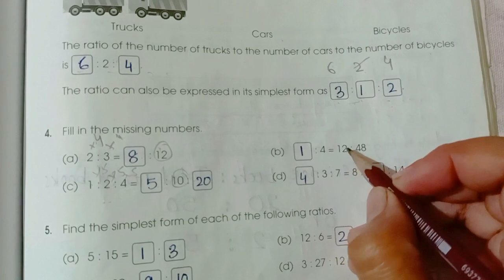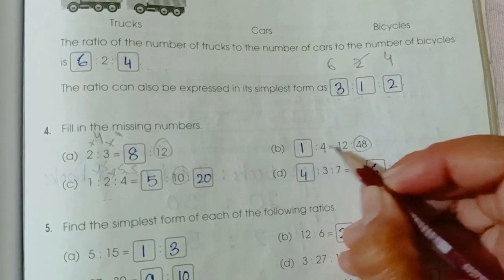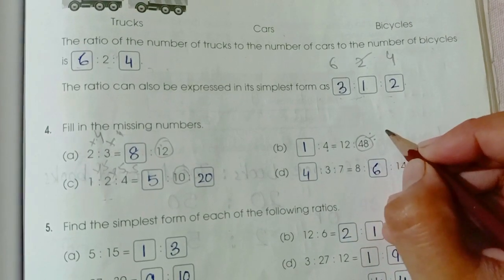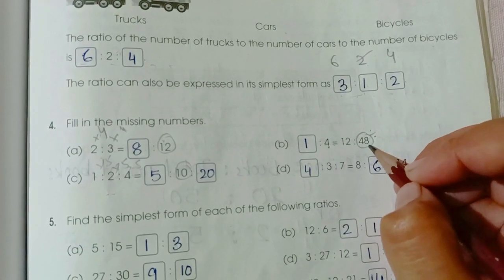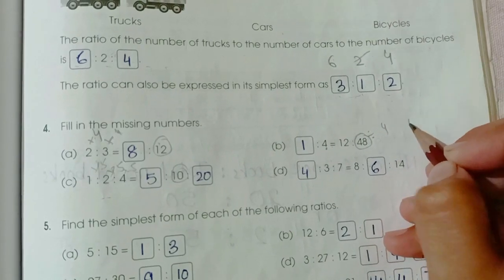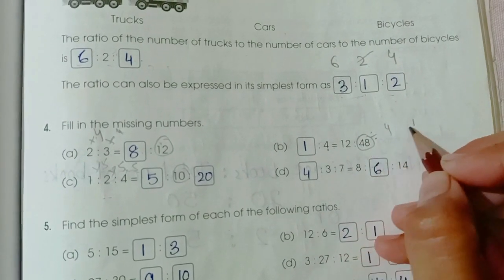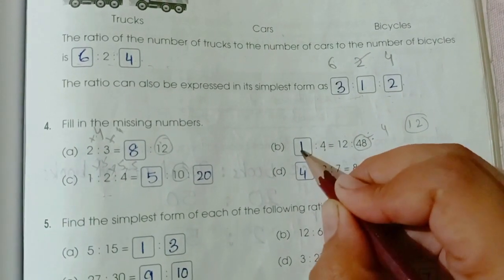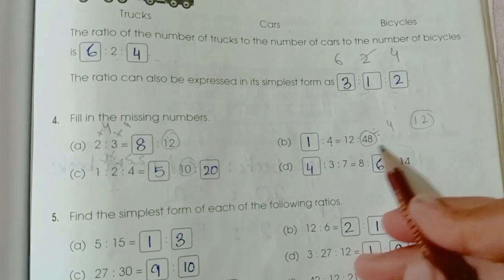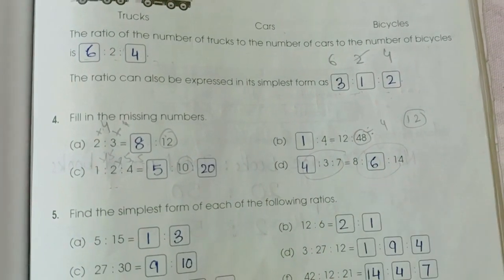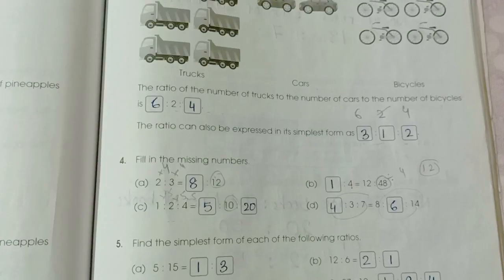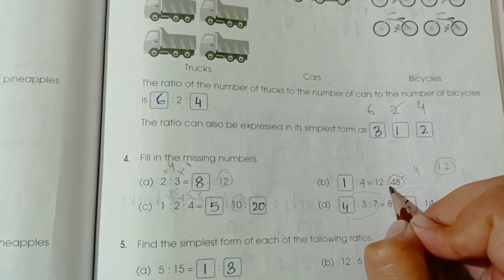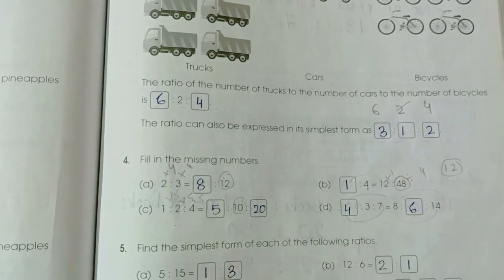And here we have 48 and 4. It means if we divide 48 by 4, we get 12. 4 1s are 4, 4 2s are 8, 4 3s are 12. So we multiply this 12 by 1. Here we use the division method and here we use the multiplication method. It means that this 12 and 4 will multiply. 4 12s are 48. So 12 1s are 12.